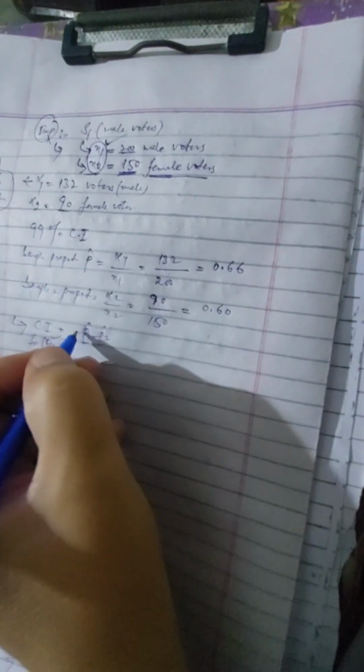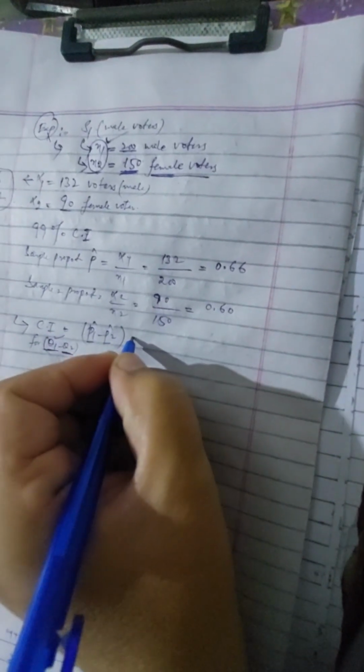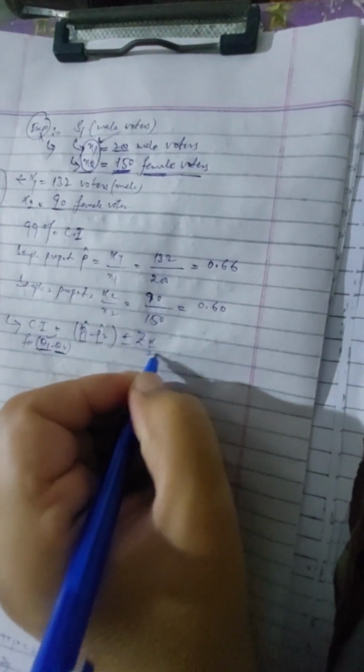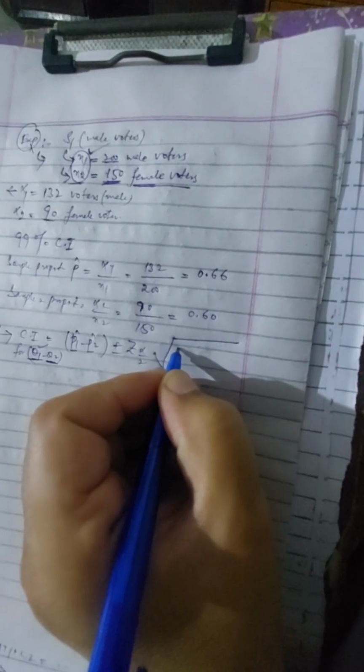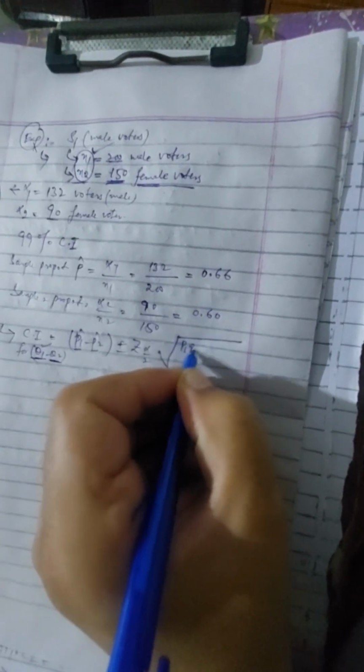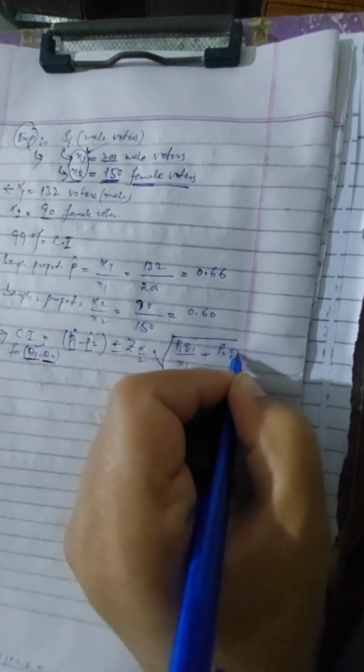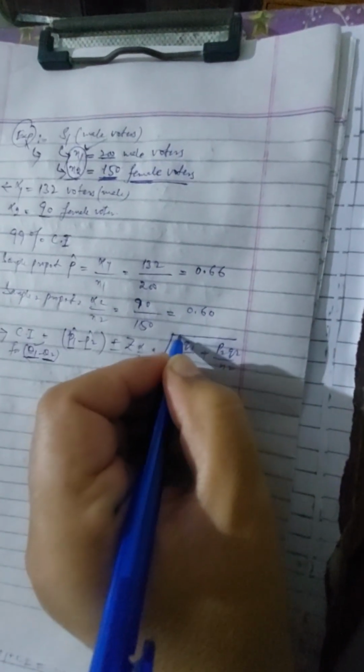So it is equal to P1 minus P2 plus minus Z alpha by 2 times the root of P1 Q1 divided by N1 plus P2 Q2 divided by N2.